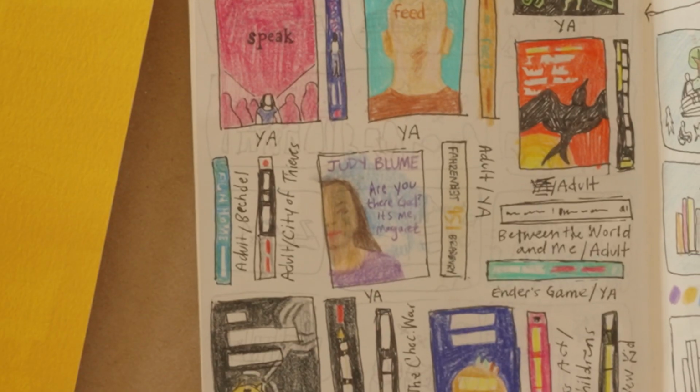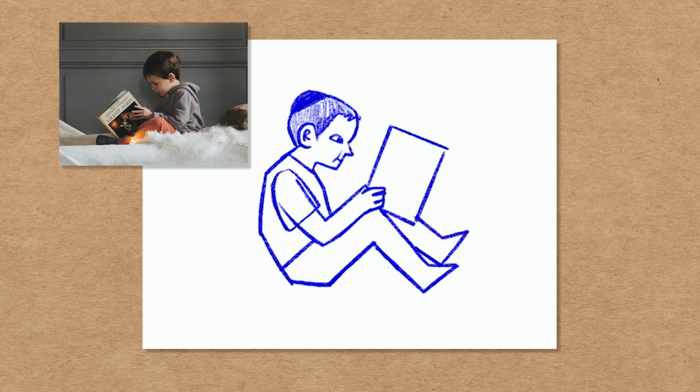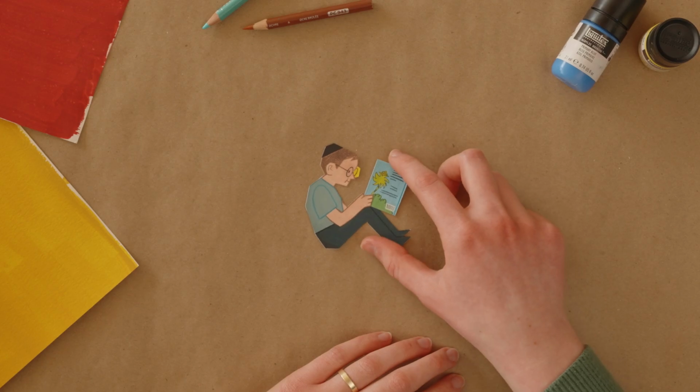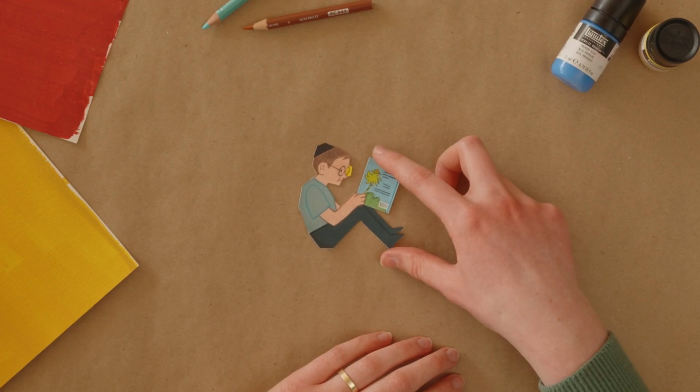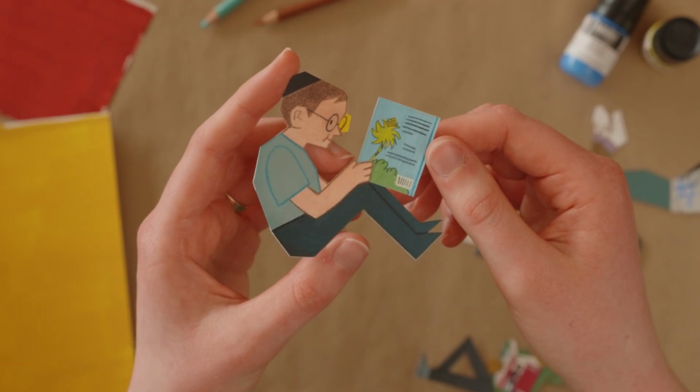I did have to think about books that would still look recognizable on a small scale, so I sketched some out to get a sense of that. For my second figure, I made an elementary-aged boy reading a picture book. This one presented a unique challenge in that I knew we were going to be seeing the back of his book based on the way he was facing. So I had to think of a book that would still be recognizable from just the back cover, and I ultimately chose The Lorax by Dr. Seuss.